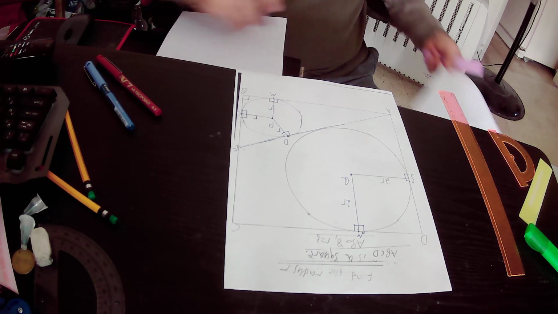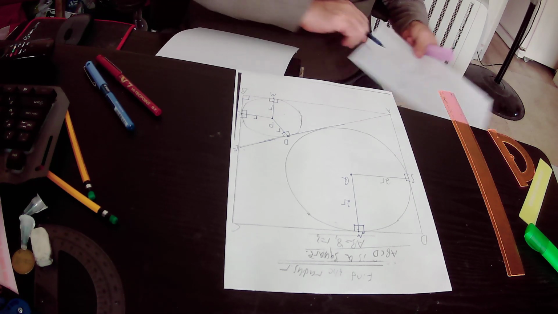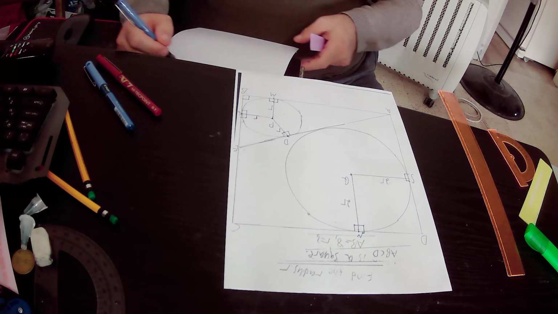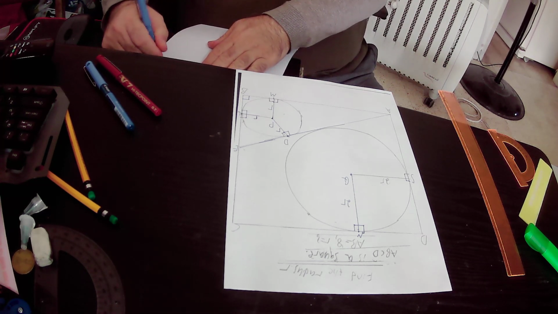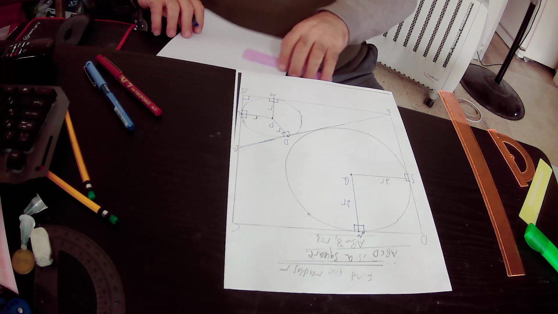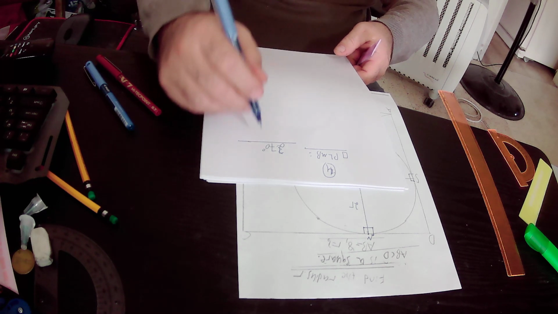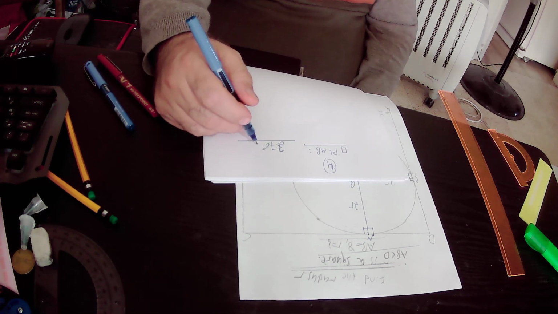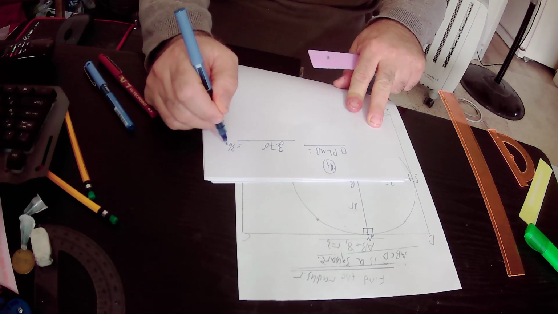And we know that the sum of the angles in any quadrilateral is equal to 360 degrees.